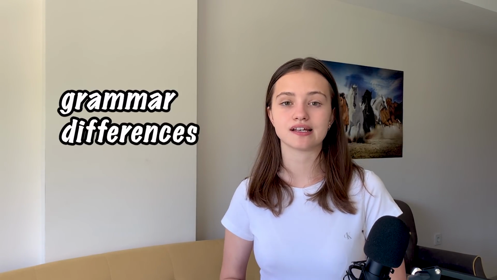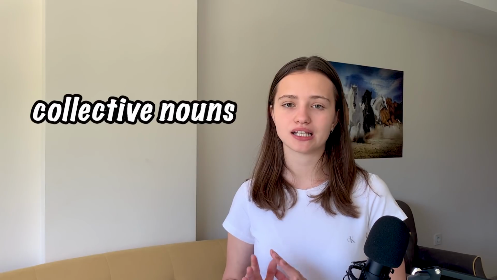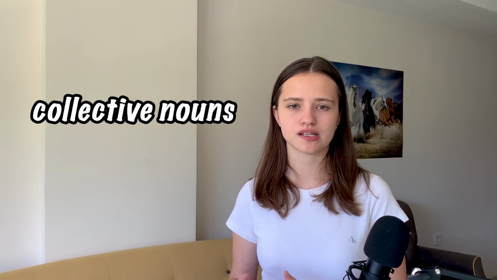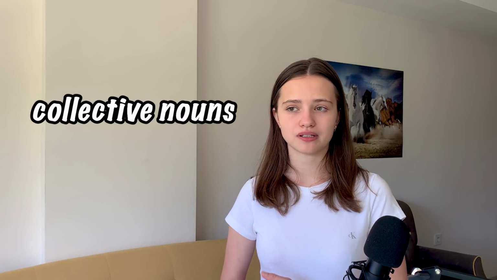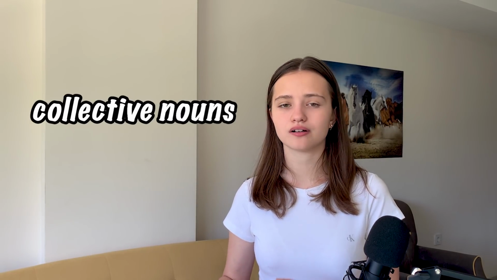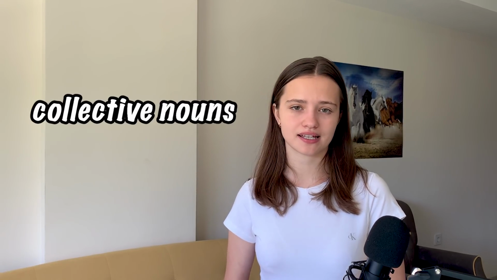And now let's talk about the fourth difference, the difference in grammar. So first, let's talk about collective nouns. These are just words like a team, family, police, choir, band, committee, things like that. So in British English, collective nouns are usually singular or plural, but mostly they are plural, pointing to the fact that there are a lot of people in this group. Like a band consists of some people, right? A family as well. Committee, there are people there. 1, 2, 3, 4, 5 people there.